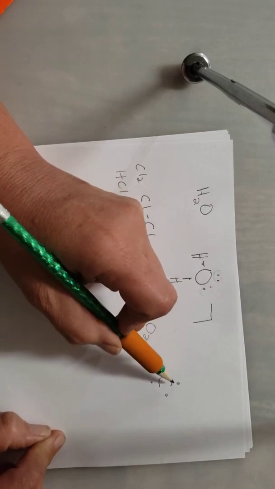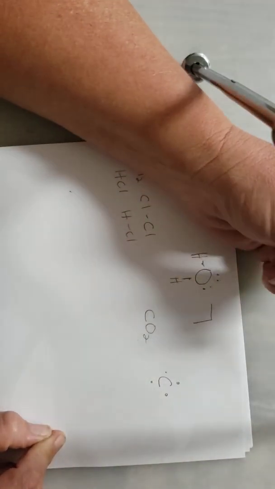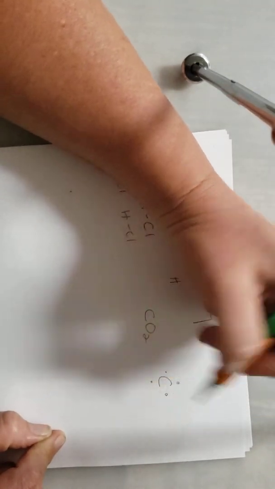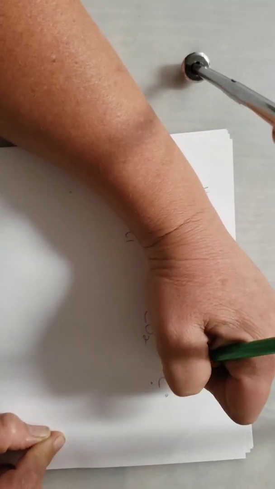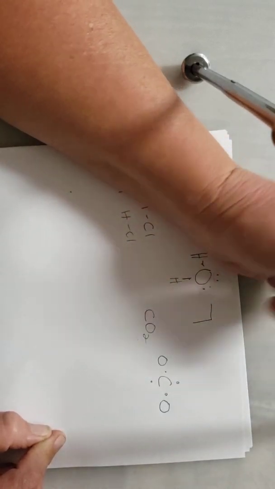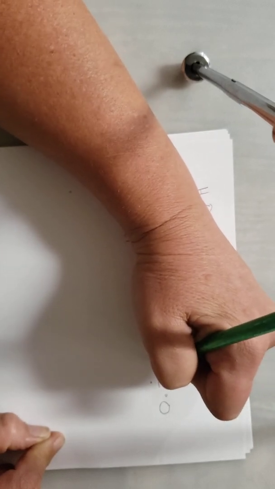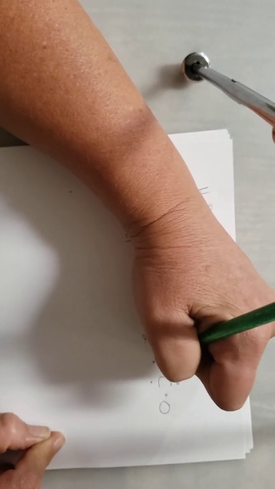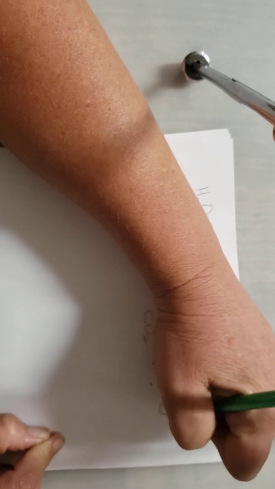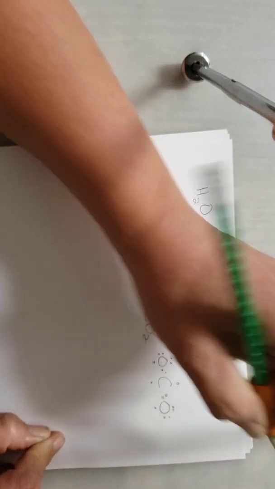So because the oxygen can take any spot, they'll always stay away from each other as much as possible because they have like charges that they're going to repel. So you're going to put your oxygens opposite of each other. So 1, 2, 3, 4, 5, 6. 1, 2, 3, 4, 5, 6.